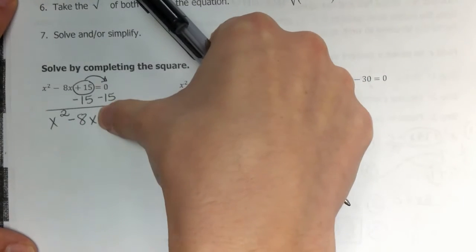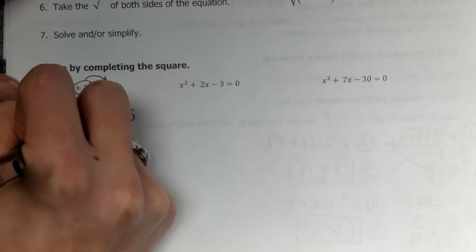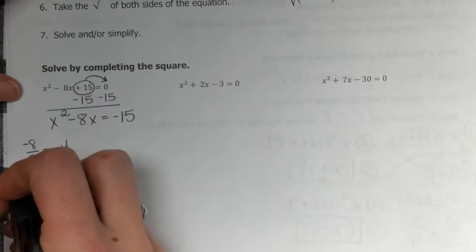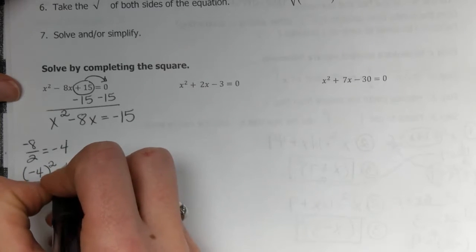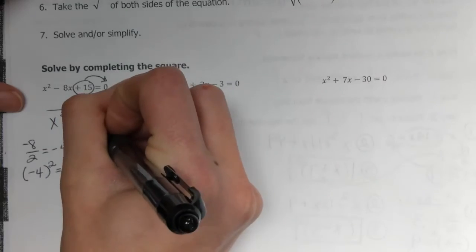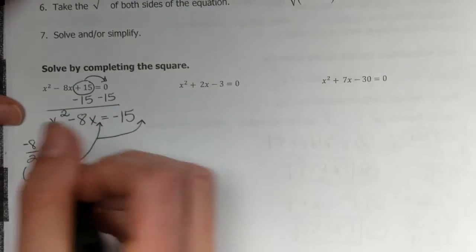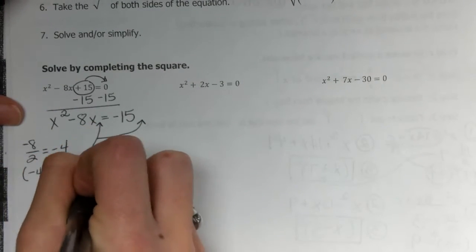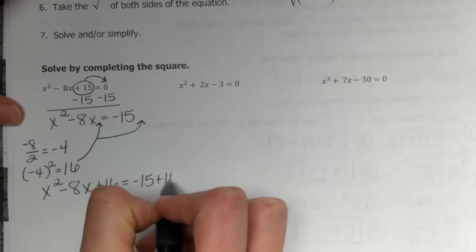If I were to cover up the equals and that negative 15, this is what we just did. I'm going to take that negative 8 and divide it by 2, and that gives me negative 4. Take negative 4 and square it, and that's going to give me a positive 16. What I'm going to do with the 16, I know I add it behind that 8x. Now I'm going to add it behind that negative 15. So I'm going to have x squared minus 8x plus 16 equals negative 15 plus 16.